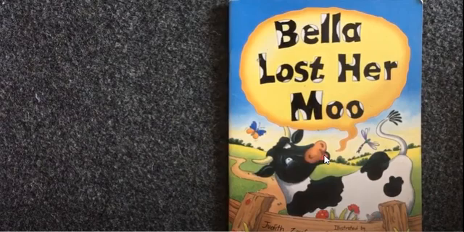And Bella is telling us the name of her story, and it is called Bella Lost Her Moo. So let's take a look at some of the other pages that include speech bubbles from some of the other characters in the story.